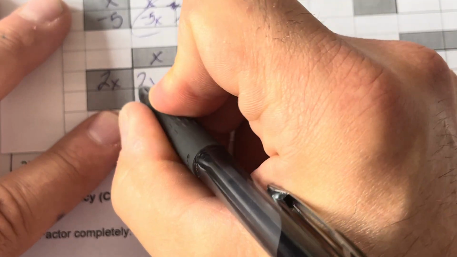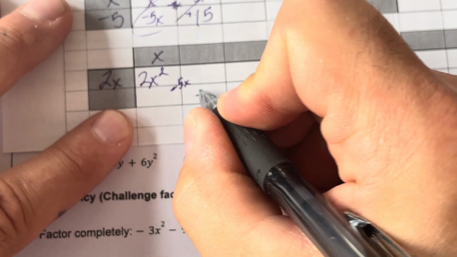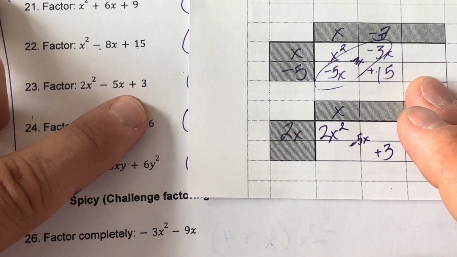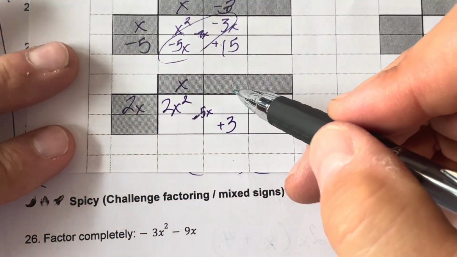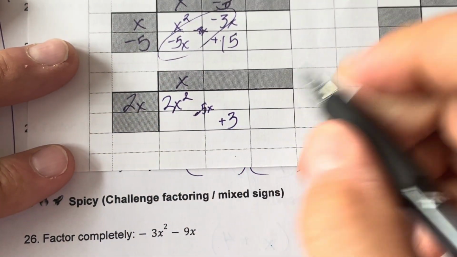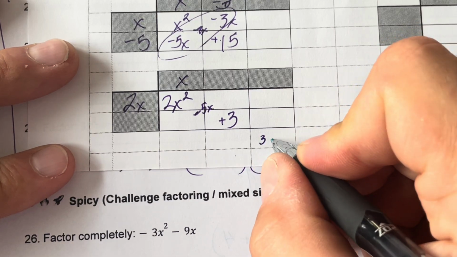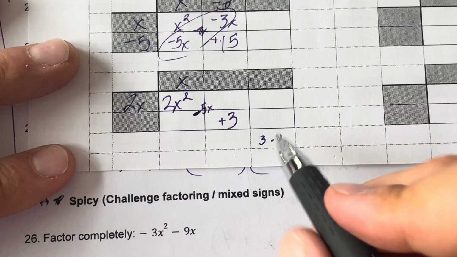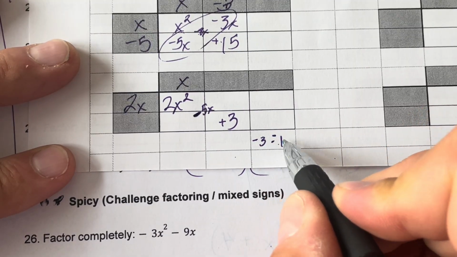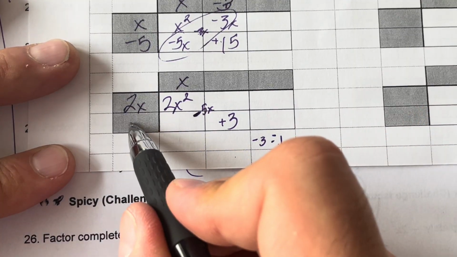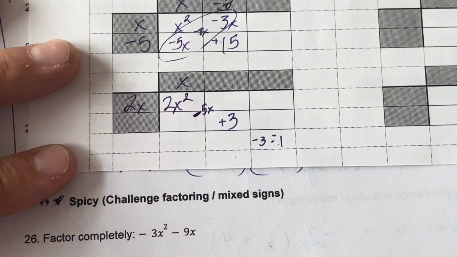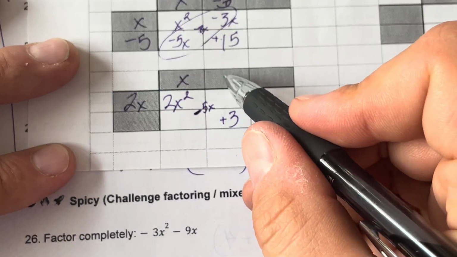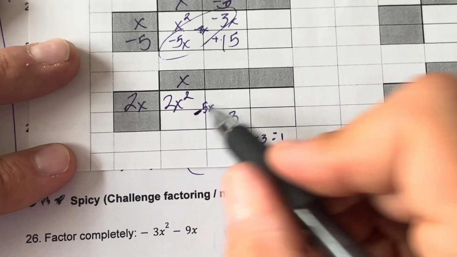So we got our 2x squared, our positive 3, that's what we had here. Okay, looking at the 3, we can only multiply a 3 times a 1. But since this is negative 5 and this is positive, we do have two negatives multiplied together. So here's the thing. Either negative 1 goes here or negative 3. It does matter. I need to build up to a negative 5.